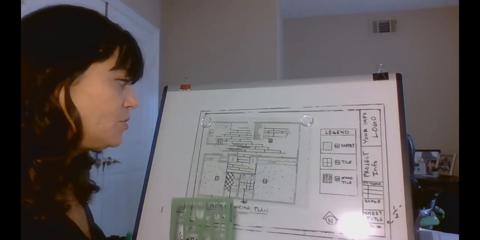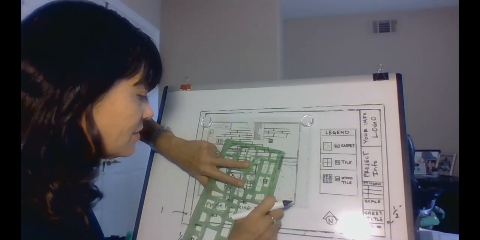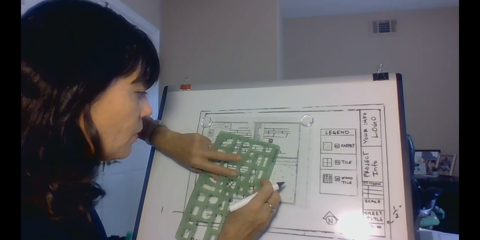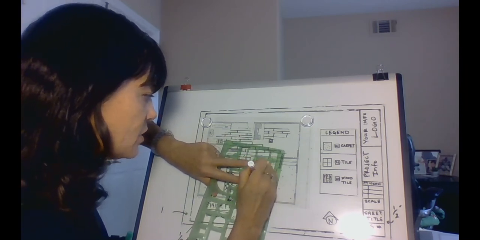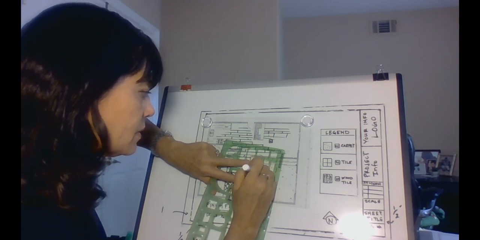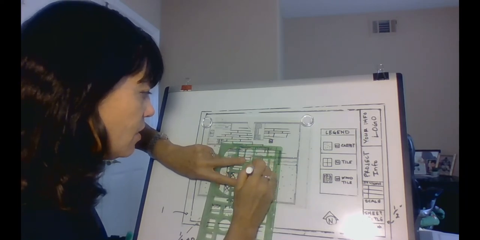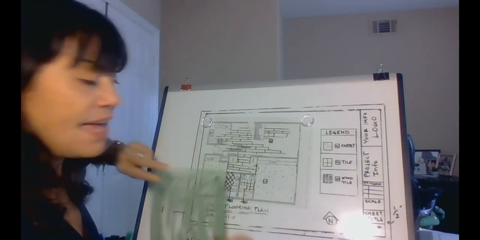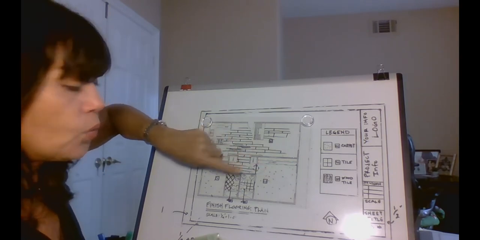How are we going to do that? Well, we're going to put a circle right here, and it's going to be a dashed line all the way around. That dashed line right there at that transition from your carpet to the wood flooring.